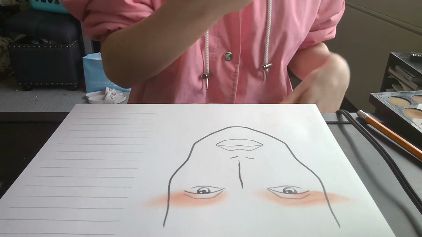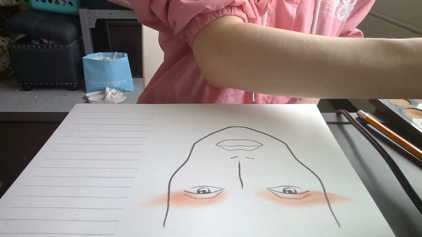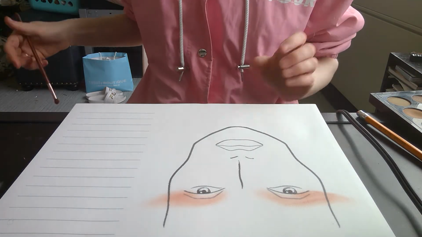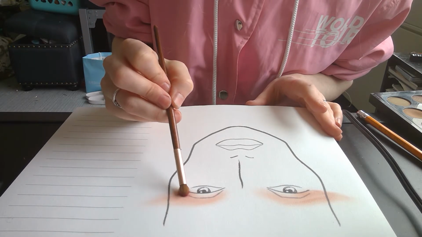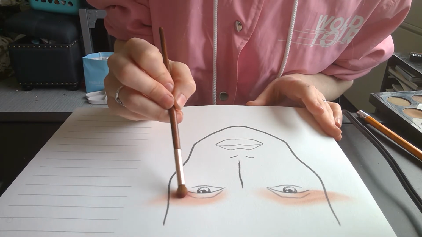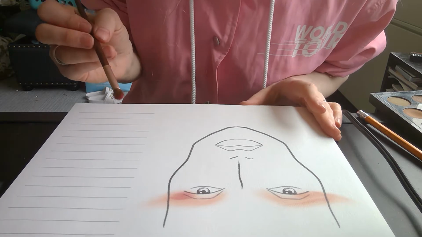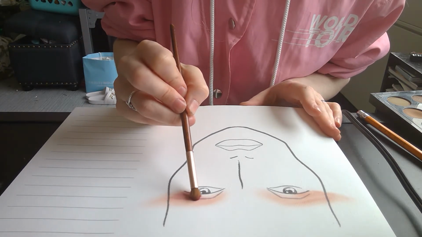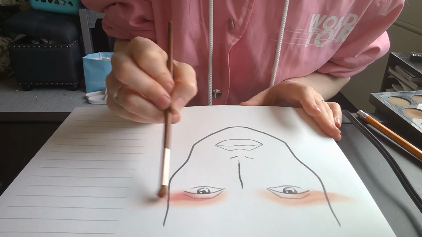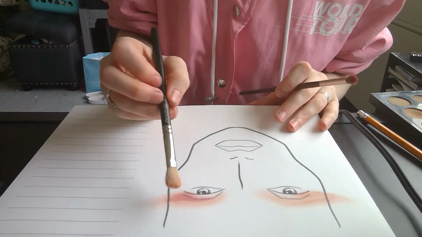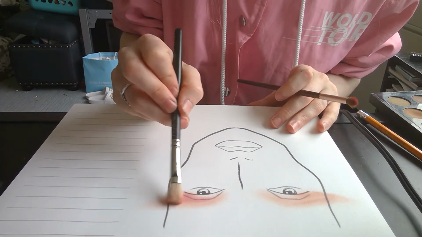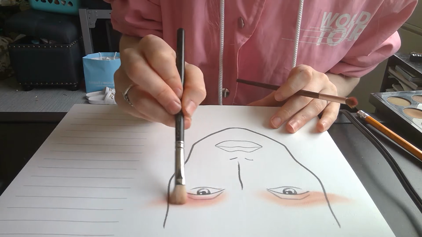And we're just going to go straight into our red. So we're gonna take our red and we're going to use it as our transition. And we're actually going to take our other brush just to smooth it out.